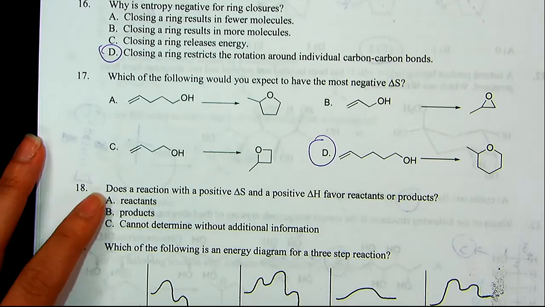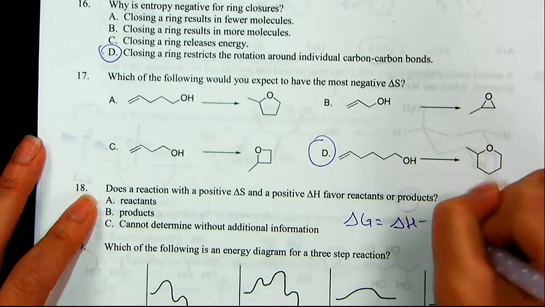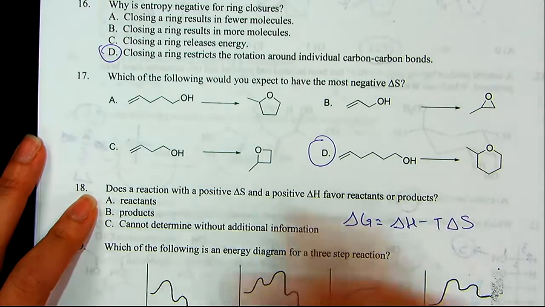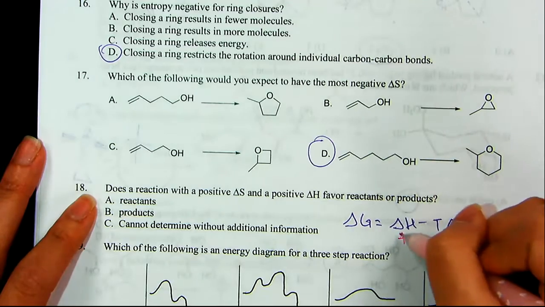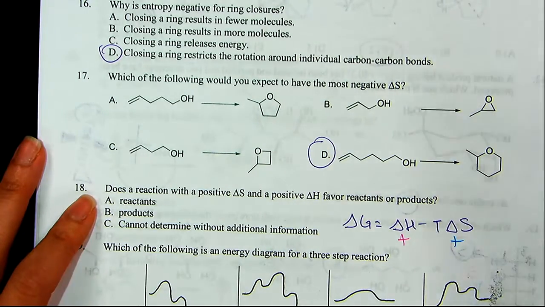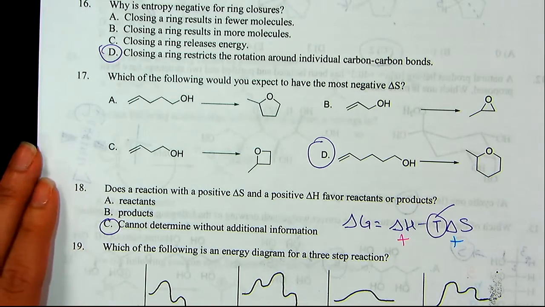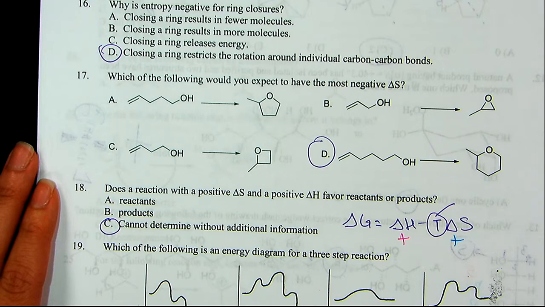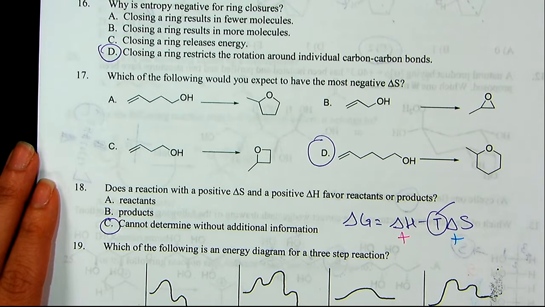And in 18, this is free energy, delta G equals delta H minus T delta S. If you have a positive delta S and a positive delta H, then your delta G cannot be determined because you need to look at the temperature. Is it going to be at high temperature or low temperature? Because if it's at high temperature, it's going to have a very negative number for delta G. If it's low temperature, you're going to have a very positive number for delta G. So it really depends on the temperature of that reaction for it to work.